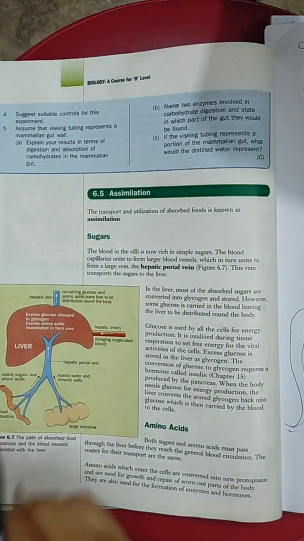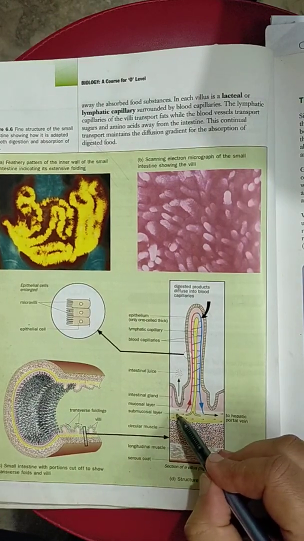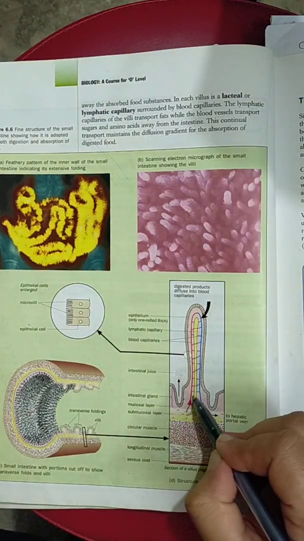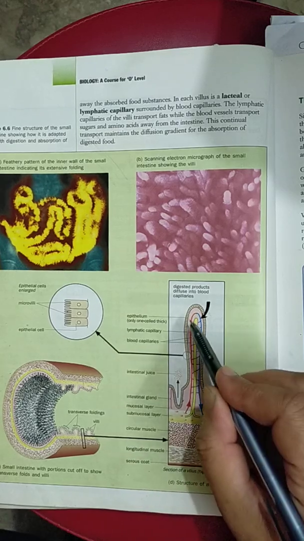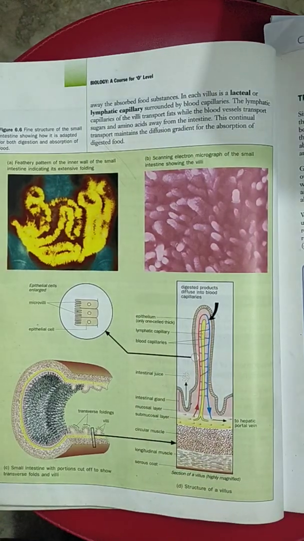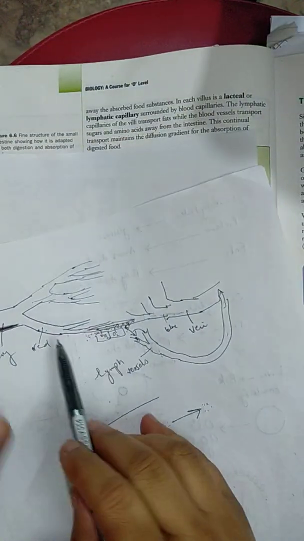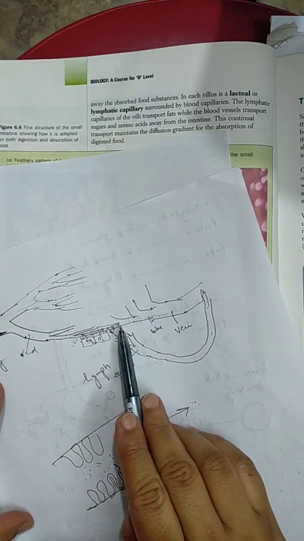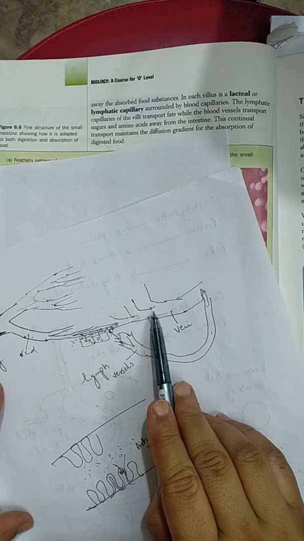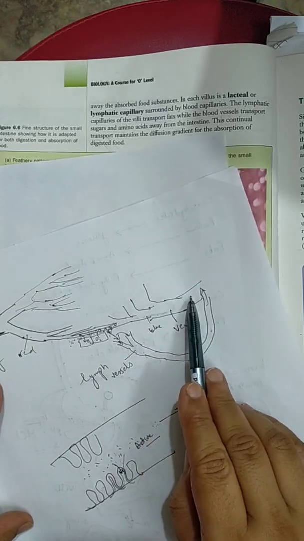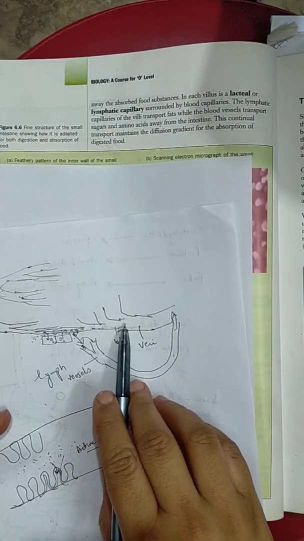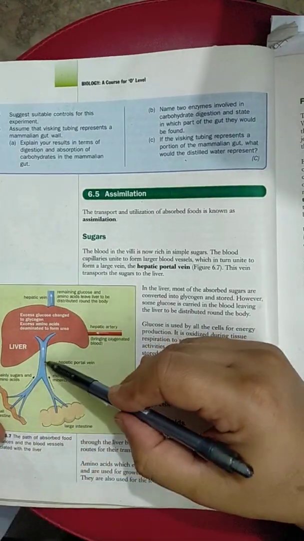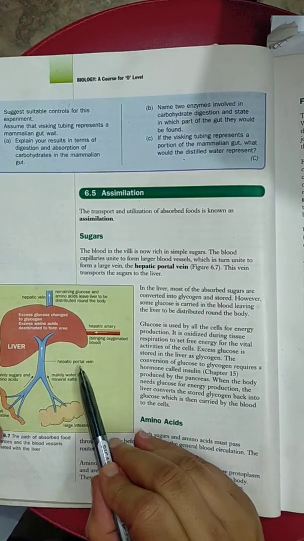What is meant by this vein? If you remember, I told you that here are the arteries, and from arteries capillaries are formed. This red vessel is the capillary. Artery divides into arterioles, arterioles into small capillaries, and capillaries combine to make venules, which make veins. The same is happening here. These capillaries combine and make venules, then small vessels called veins, and ultimately a large vessel which is called the hepatic portal vein.